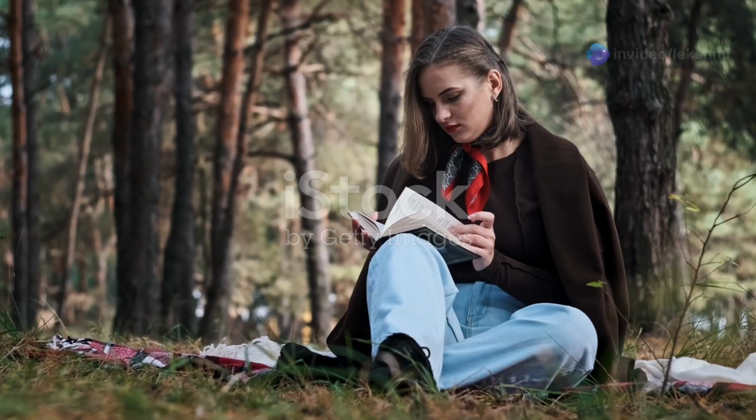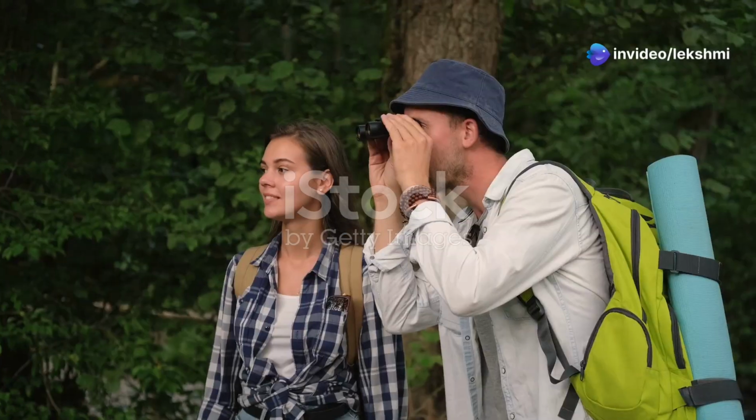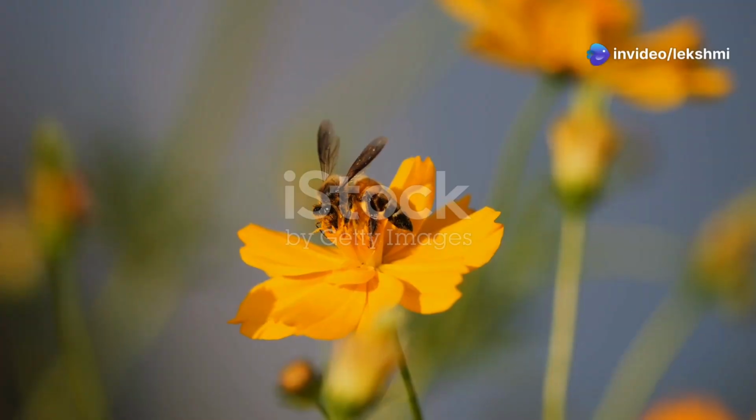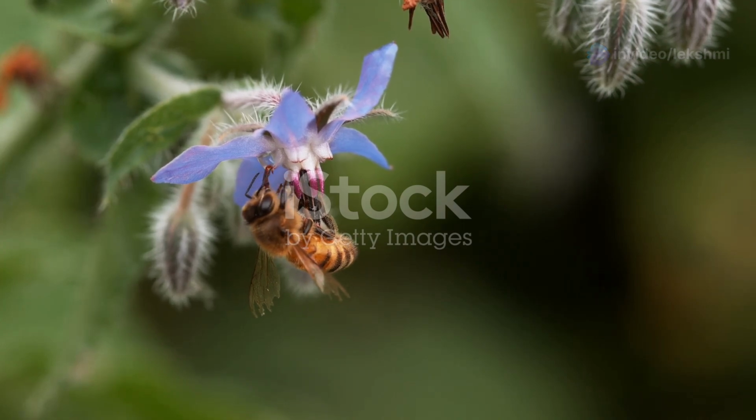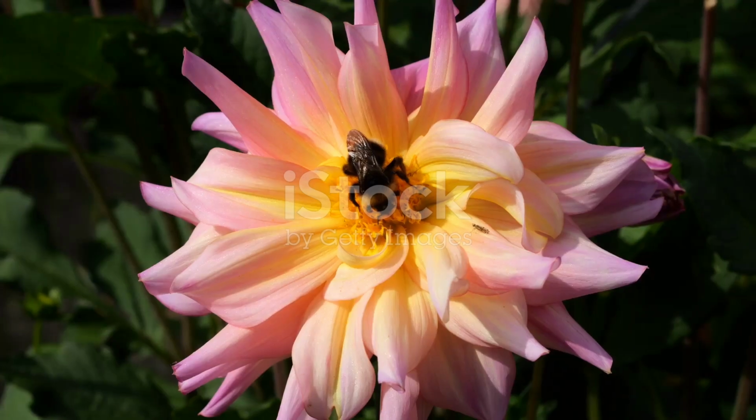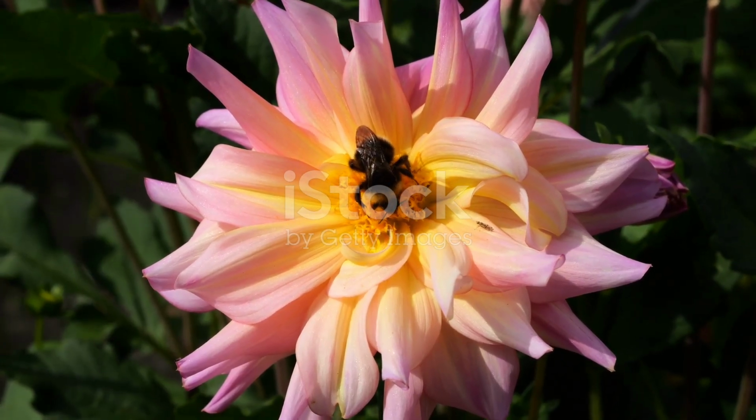If you don't like studying but still love nature, then this quiz is for you. First up, we have a bee on a flower. What type of interaction is shown in this image? 10 seconds. Time's up. It's called pollination.